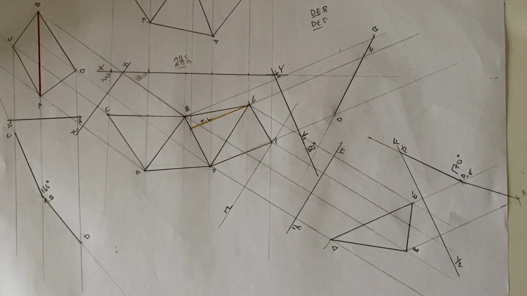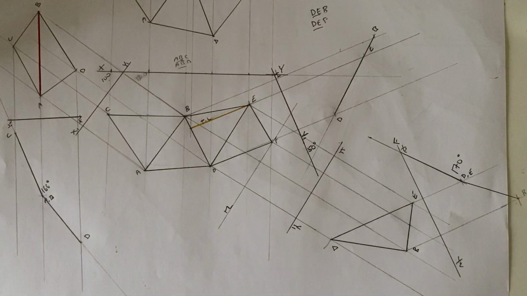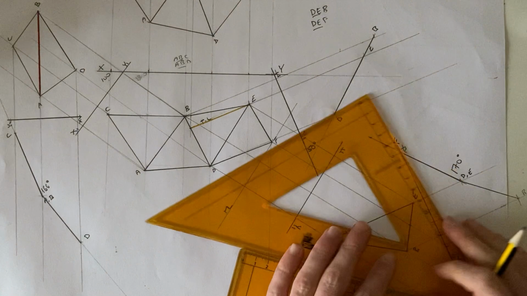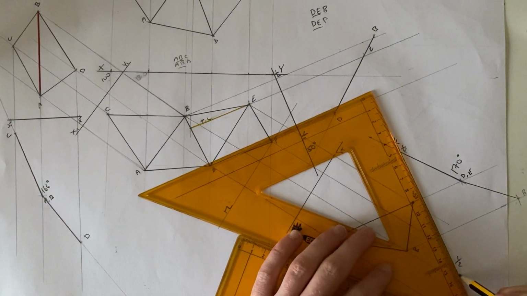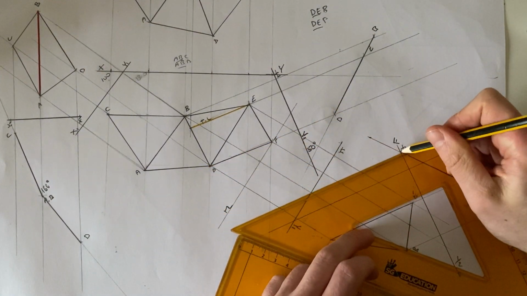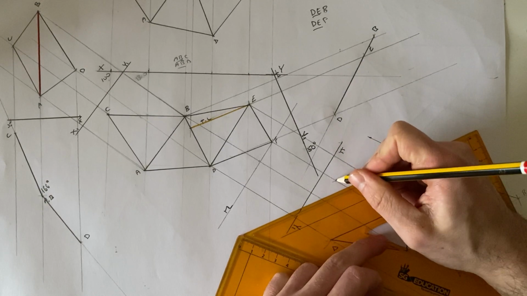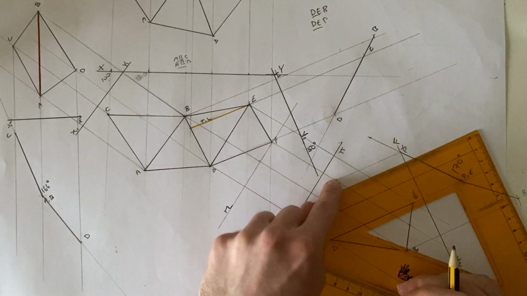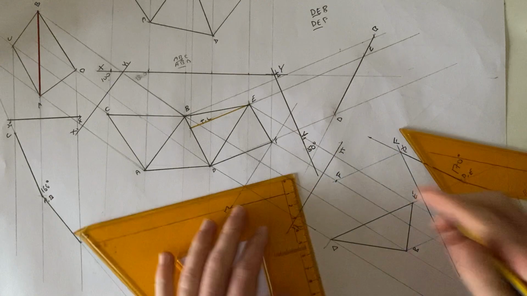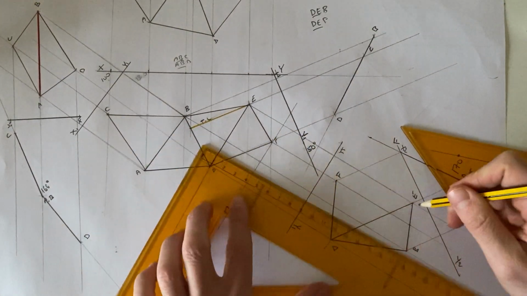And that's the key bit of information I now have. So when I take point F back into the original view, there it is there. F hits F there. That gives me F in my first auxiliary.